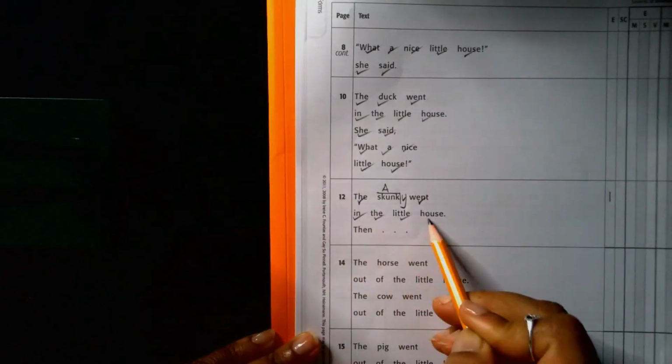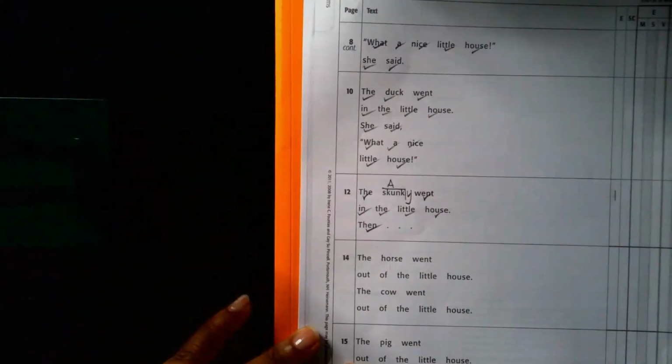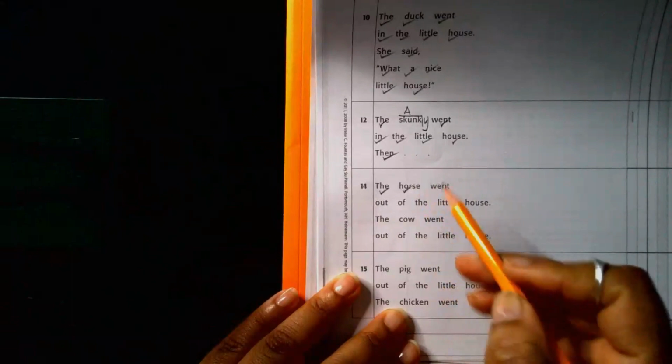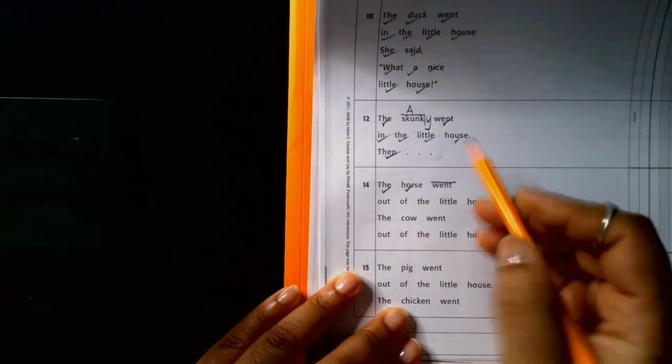The little house, then, and carry on. The horse walked, right?